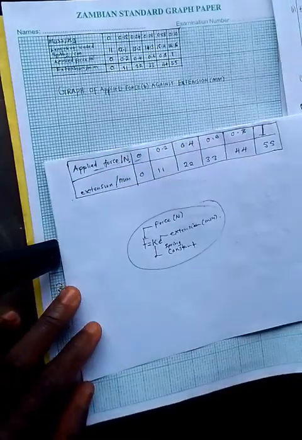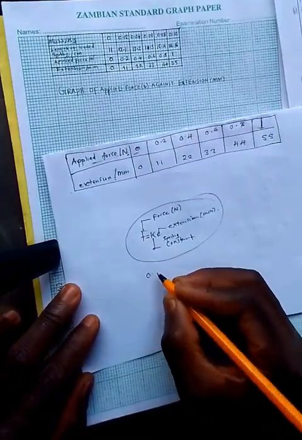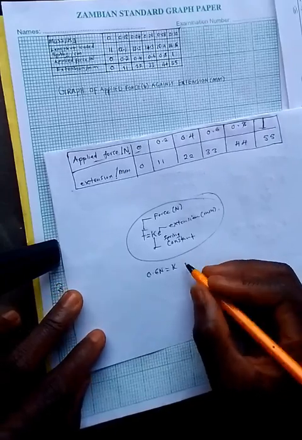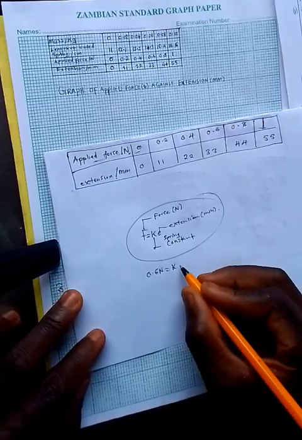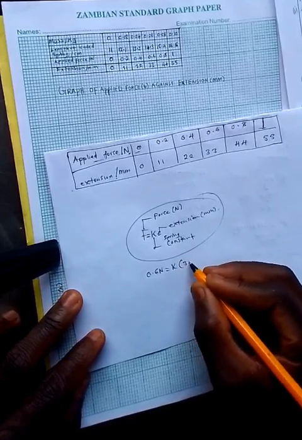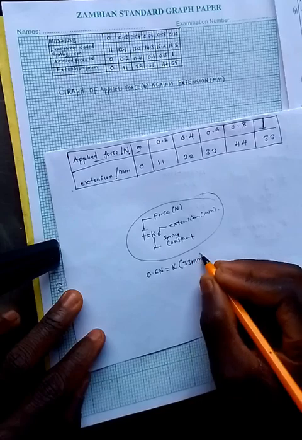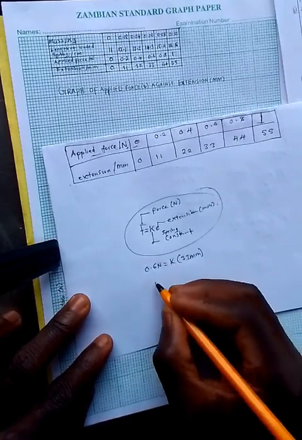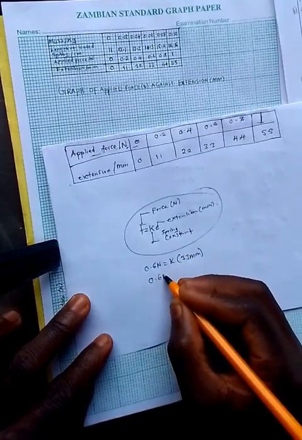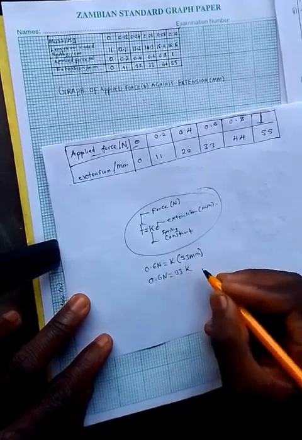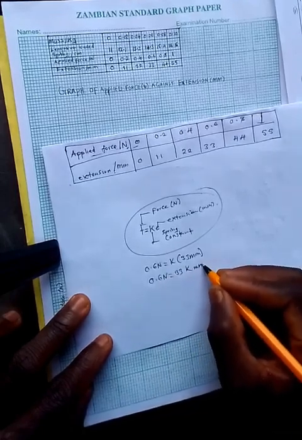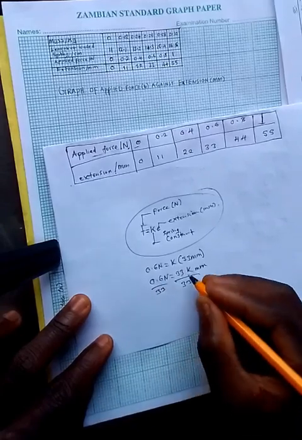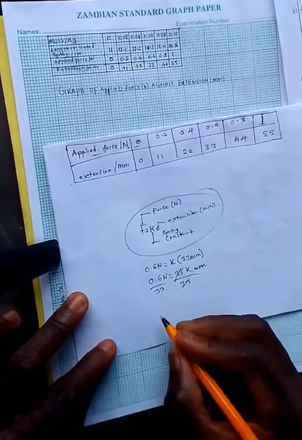Now by using this formula, the force that we have is 0.6 newtons. Then the spring constant we don't have. Then the extension is 33 millimeters. When we multiply here, we are going to get 33K, and here it is just 0.6 newtons. Dividing by 33, even here by 33, the 33 and 33 cancel each other.